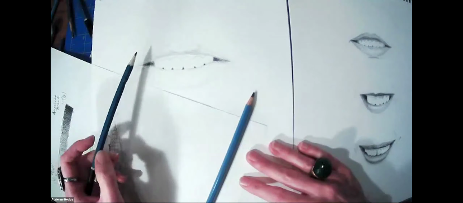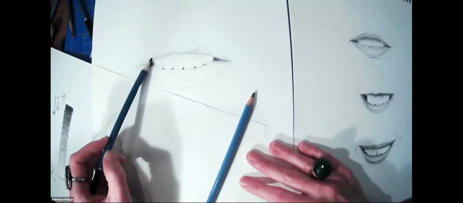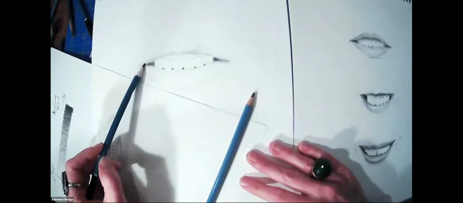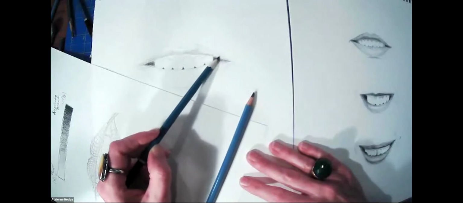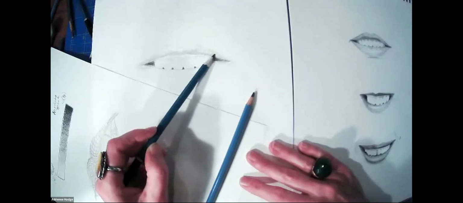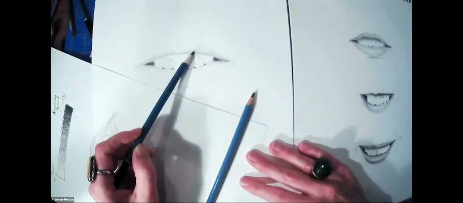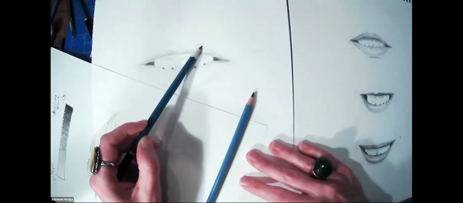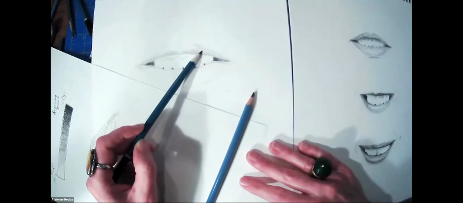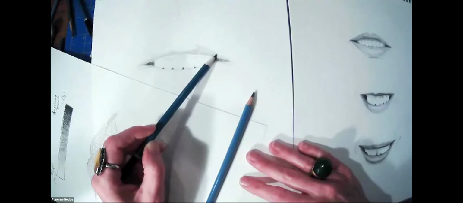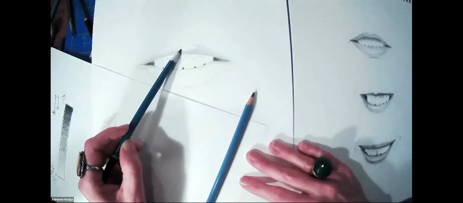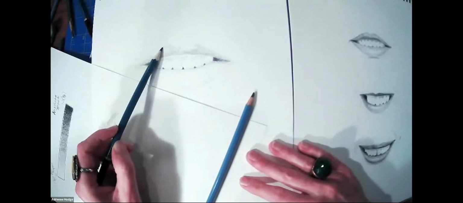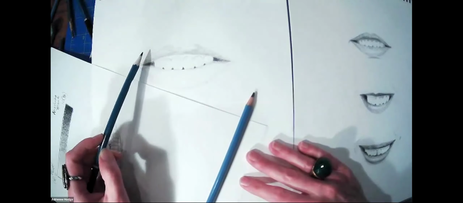I'm keeping it really soft and light here, even though I've got a 4B pencil. You could be doing this with a 2B or a B. And yeah, for the sake of drama, we are making it a little darker on the lips than maybe it is in that photograph. But it does get lighter in some areas, so it's not quite the same value all the way around.